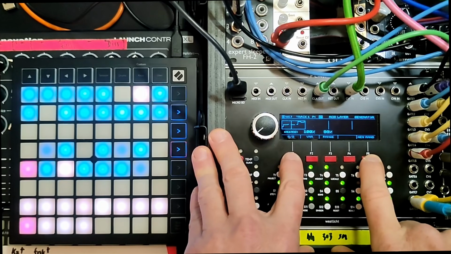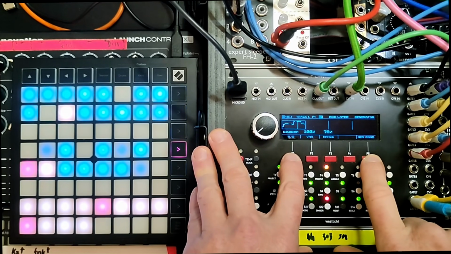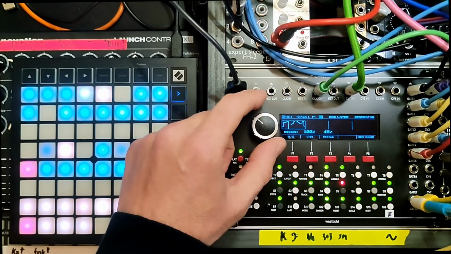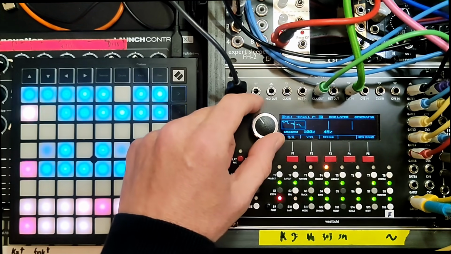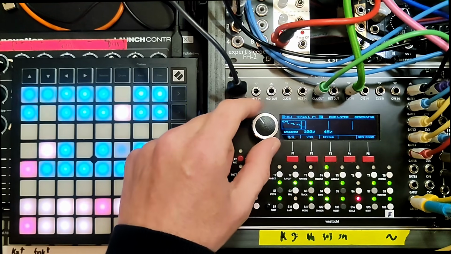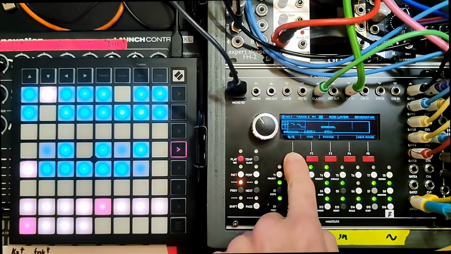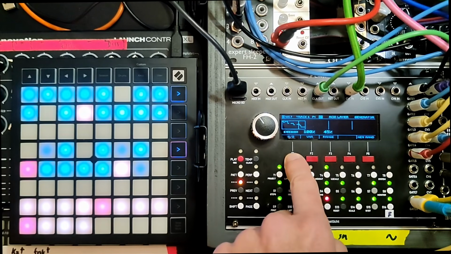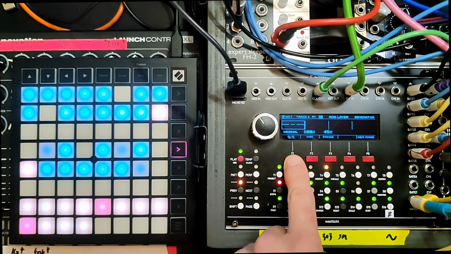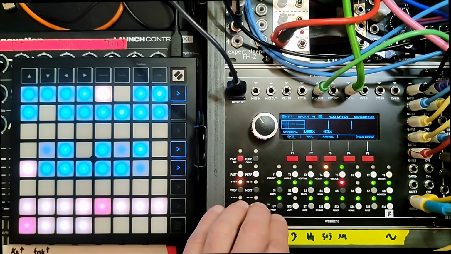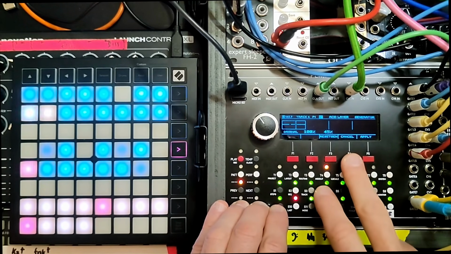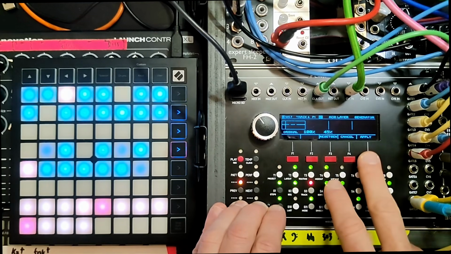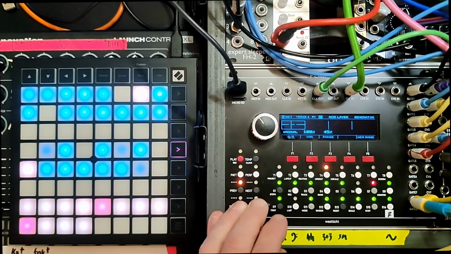New random. Reroll the seed. A/B preview. And of course we have cancel, reset the generator, apply, and so on.